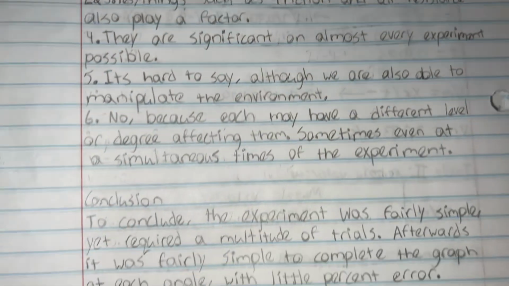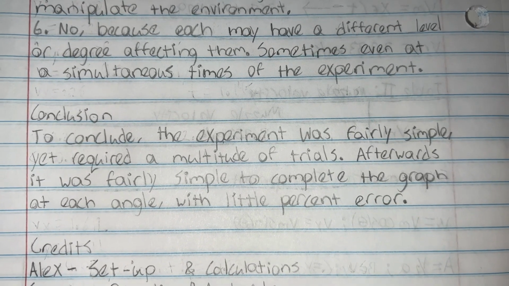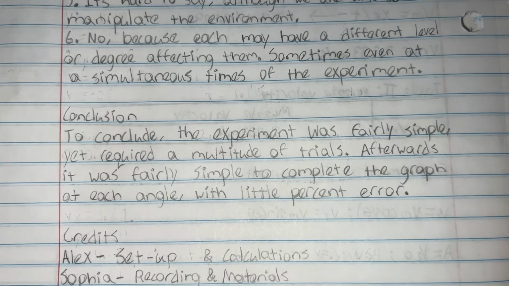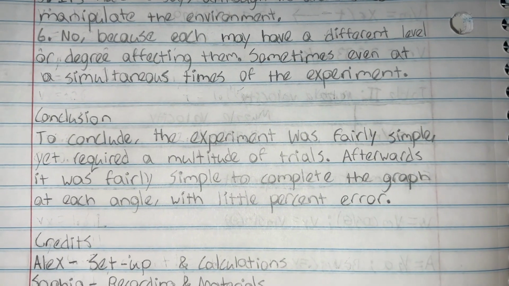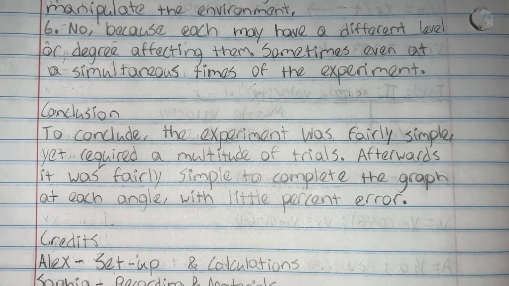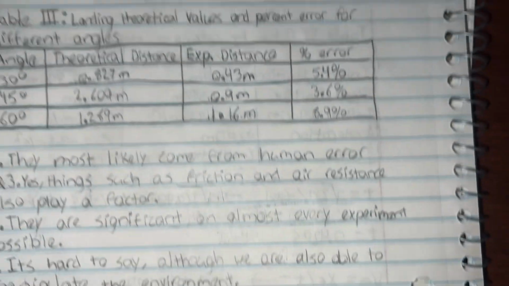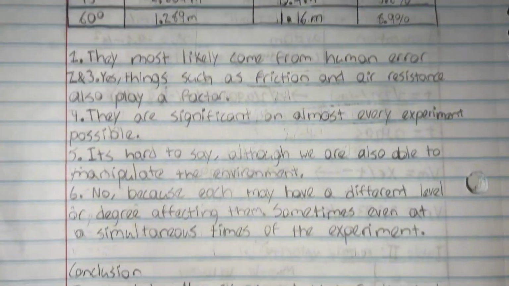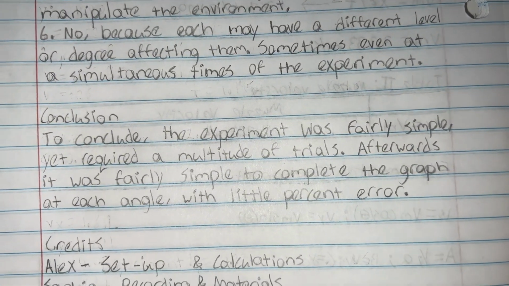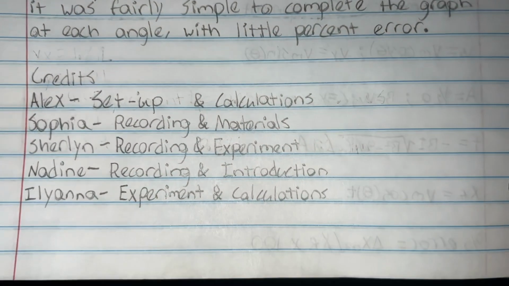So yeah. And then to our conclusion here, we said that the experiment was fairly simple, yet required a multitude of trials, which is just trial and error, trying to get it to land on the paper itself. After we figured out a good angle, distance, and whatnot, it was fairly simple to complete the graph for each angle with little percent error, as shown here, and with the help of our graphs and our equations, we were able to determine so. And basically here are our credits.